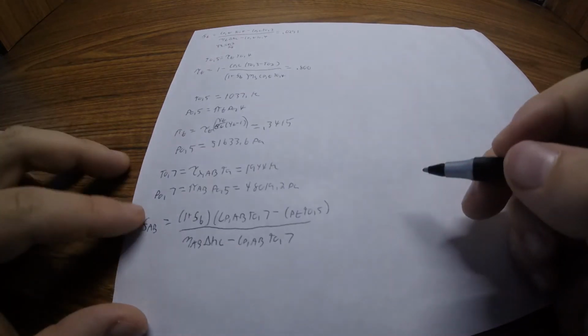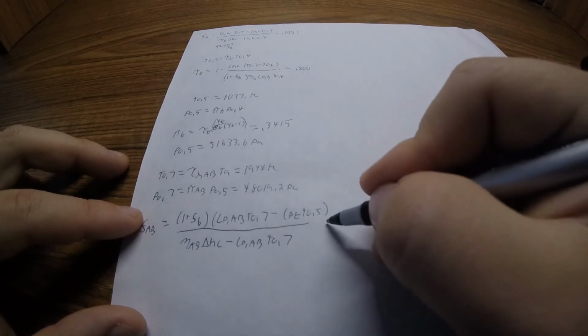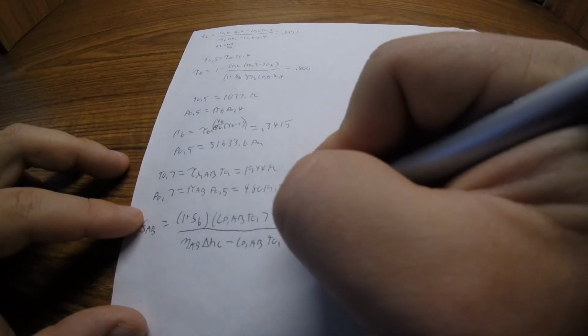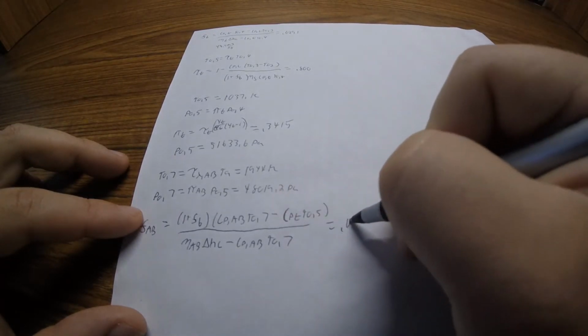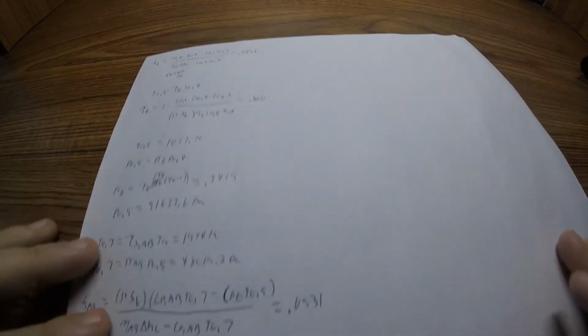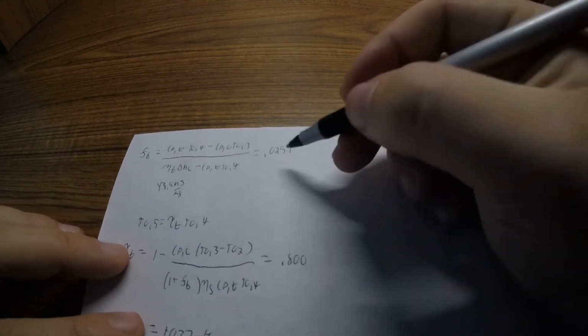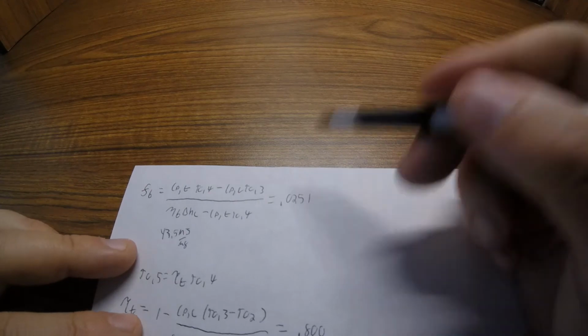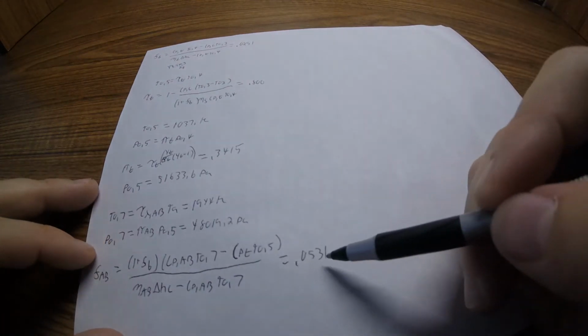So this is our equation. Once you plug in all of those numbers, you get 0.0531. Now comparing that to the other fuel to air ratio, it's like almost twice the value.